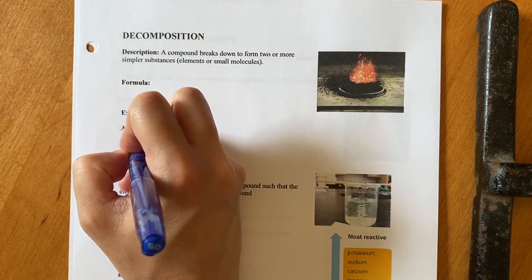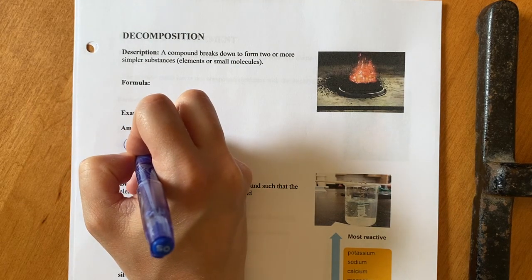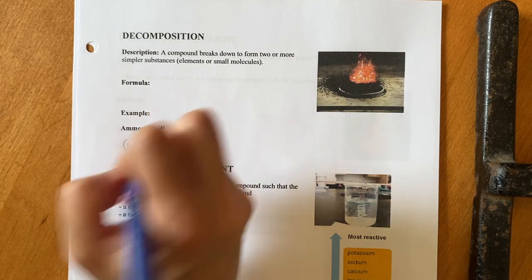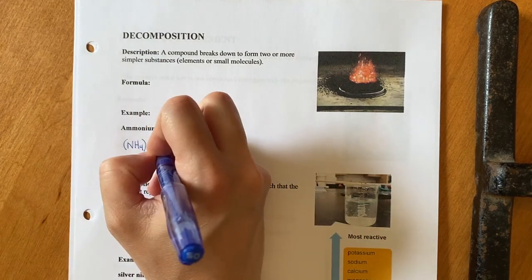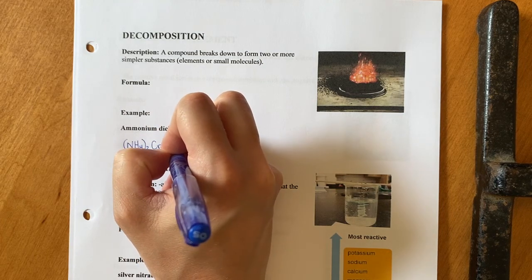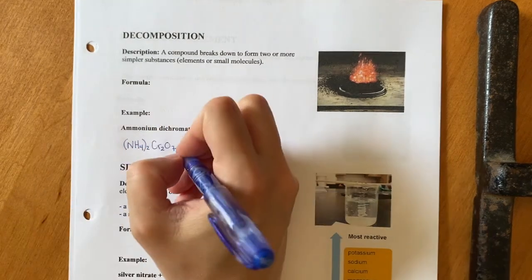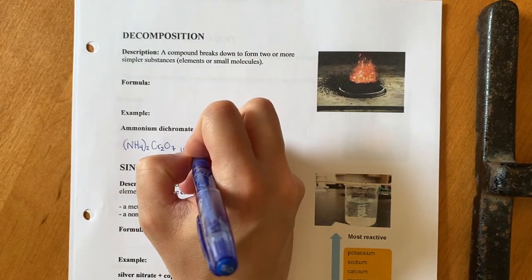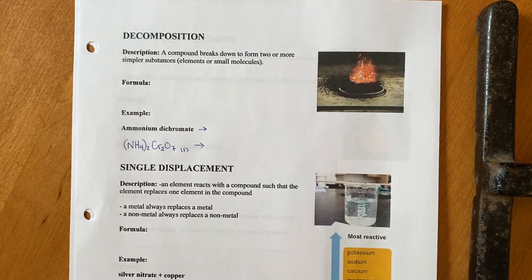So this is a compound that you wouldn't already know how to name yet. So ammonium is a polyatomic ion. Dichromate is another polyatomic ion, not one that we worry about or use in grade 10, but it would be a solid. Okay, and it's going to break apart into 3 different pieces.